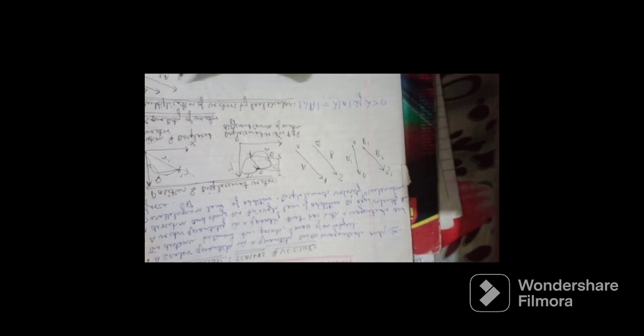Multiplying a vector A by a negative number lambda gives a vector lambda A whose direction is opposite to the direction of A and whose magnitude is the absolute value of lambda times the magnitude of A. So multiplying a given vector A by a negative number, say -1 or -1.5, gives the vectors shown here. This is minus 1, and minus 1.5 here.